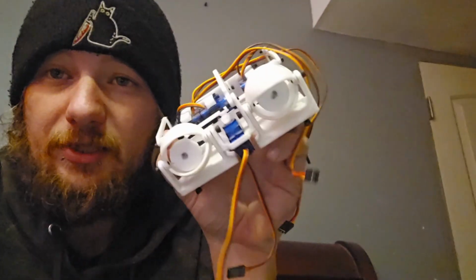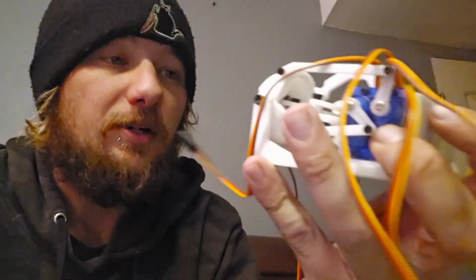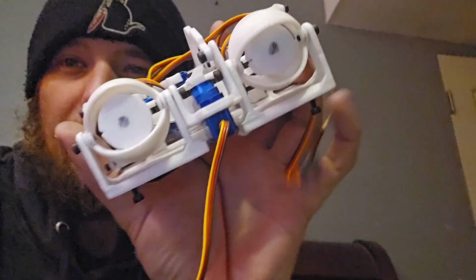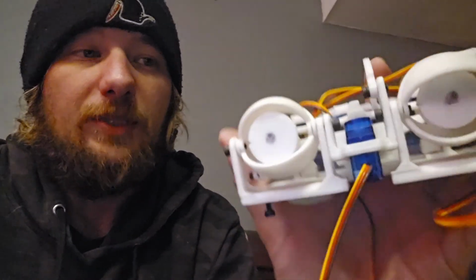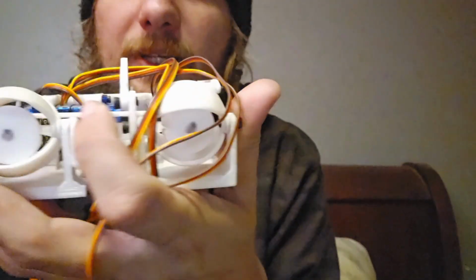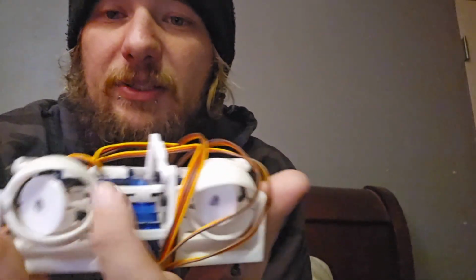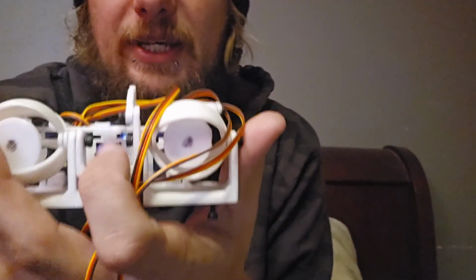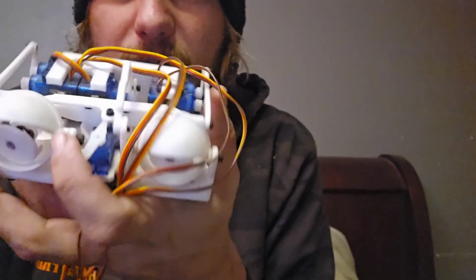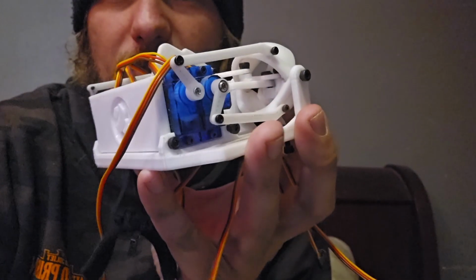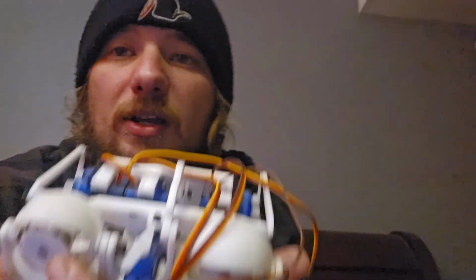For this, I'm going to be using this dude. This is something I 3D printed a couple years ago. It's an animatronic eye mechanism designed by Will Cogley. It has, hard to do this one-handed, left and right eye movements, up and down eye movements. I can't really actuate that with one hand right now. And then the eyelids are also controlled by servos.